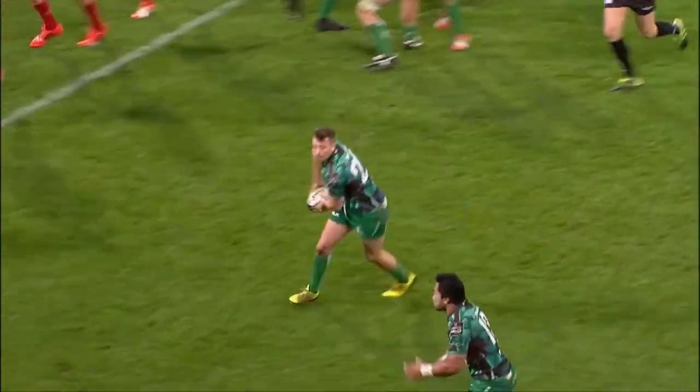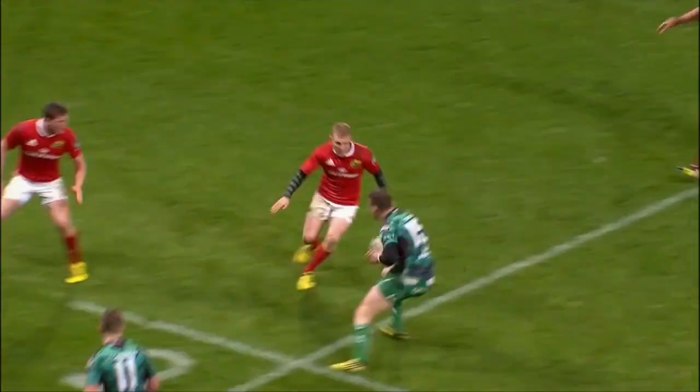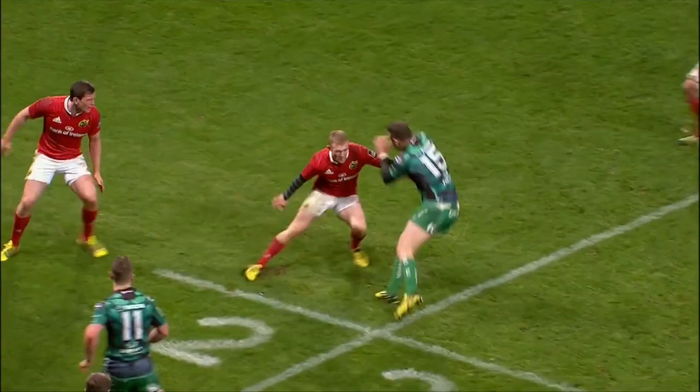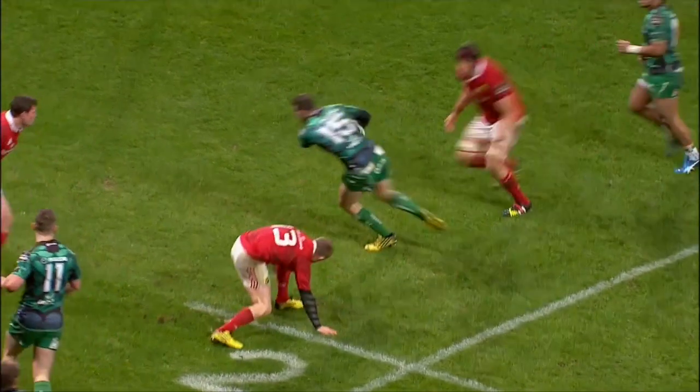Here we see another effective offload with Connacht in attack. This time the offload is going to be just after the tackle rather than just before. Still the same effect, that the defender is committed out of the defensive line, and the attack that Connacht have is all going to be behind the Munster defensive line, creating an opportunity. The offload is made by a really good ball carry and sidestep to get in behind, but also support coming from deep and at pace.